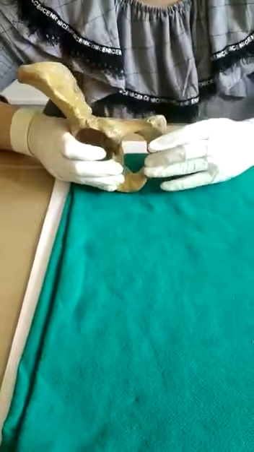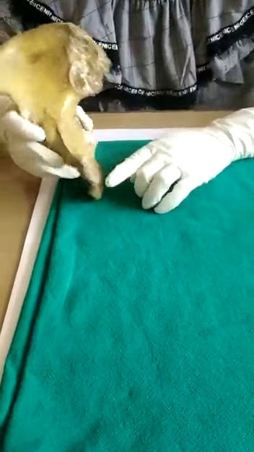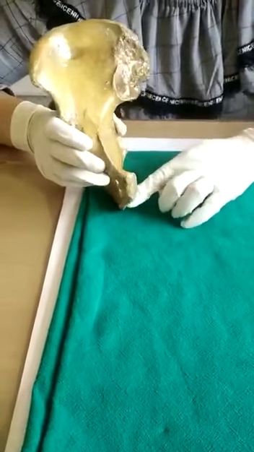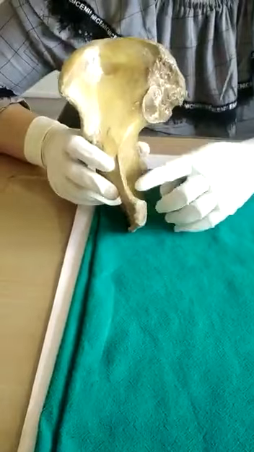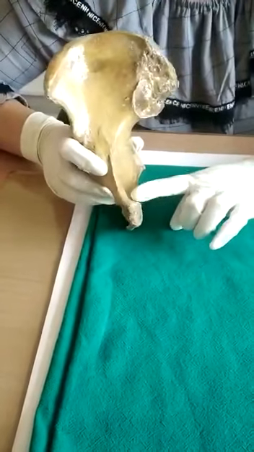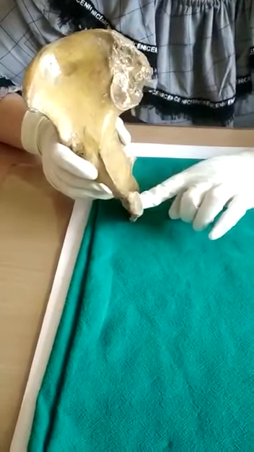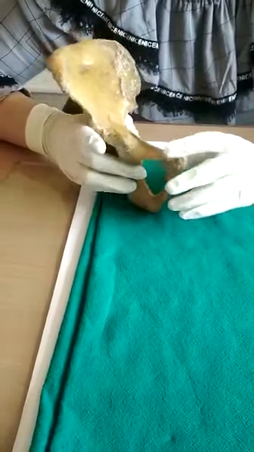Now come to the inner surface. It is related to the round ligament of the uterus in females, and to the testis and prostate in males. The obturator internus is related to its pelvic surface. So this is all about the attachments of the bone. Thank you very much, students.